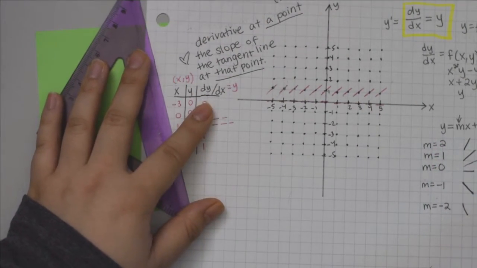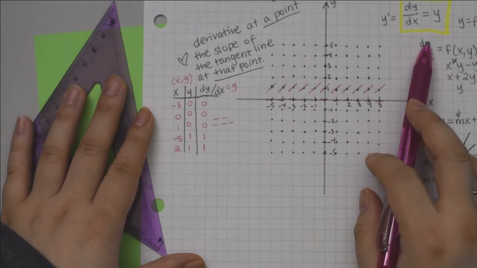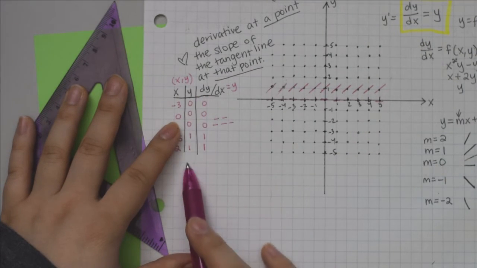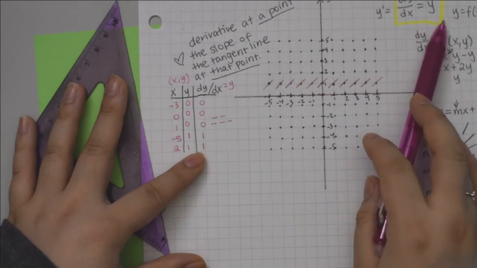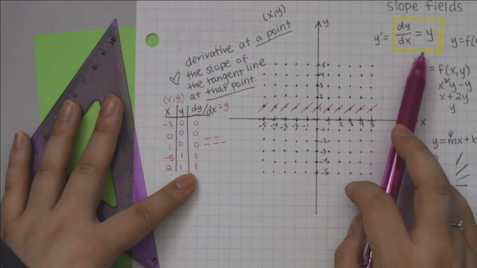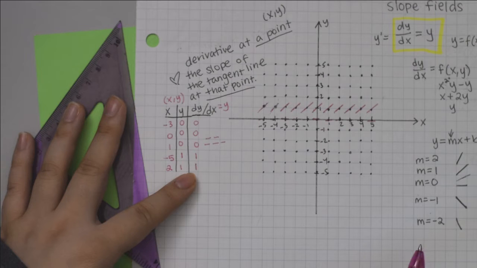So then from there, I don't think we really need our table much anymore for this particular problem, but I hope that gets you started for making a table with other equations where it's not just y. But we will do that, like I said, in the future.